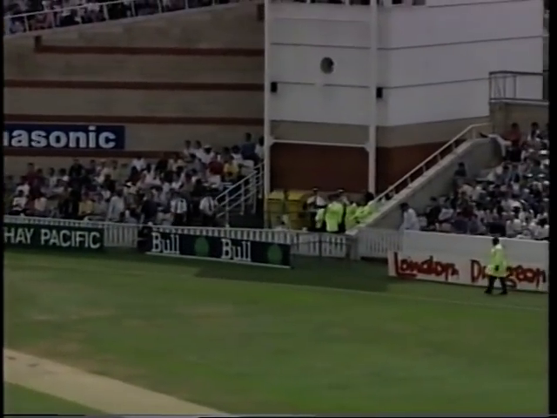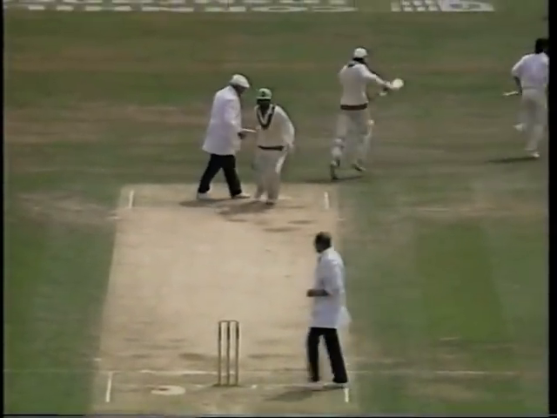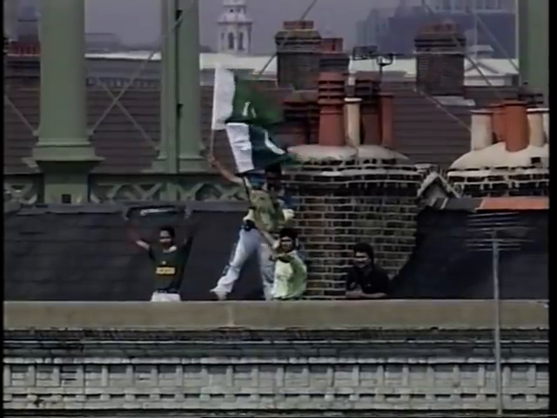And there it is, the winning run for Pakistan. It will go to the boundary. Aamir Sohail has hit a 4. 5 for no wicket, Pakistan in their second innings. They have won this final test match at the Oval by 10 wickets, and they have done it easily and with brilliant cricket.